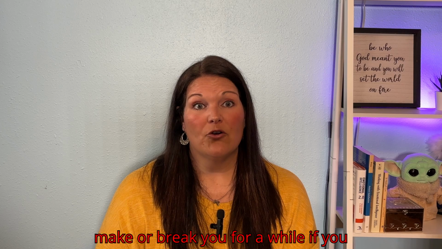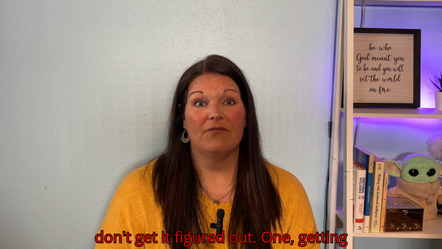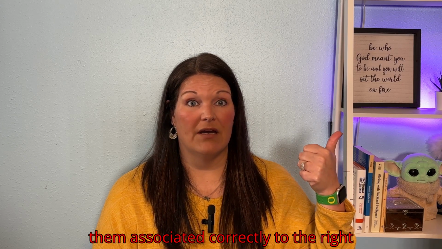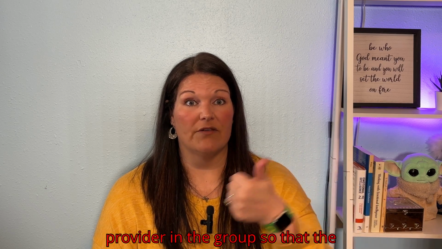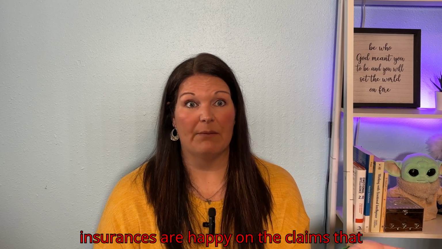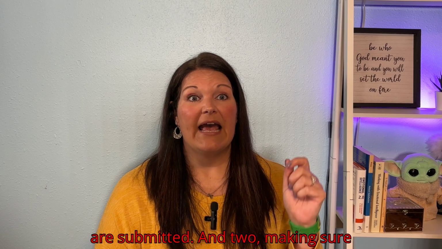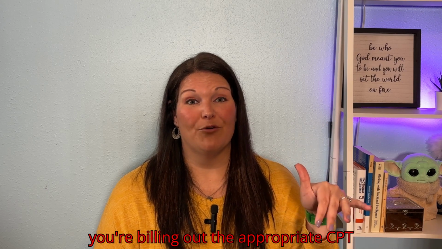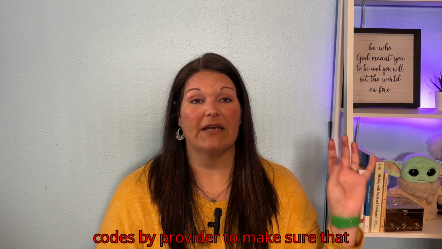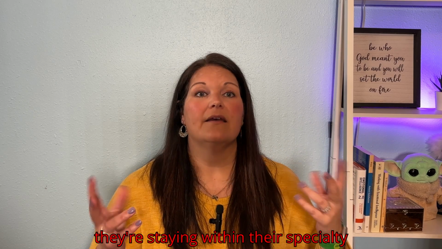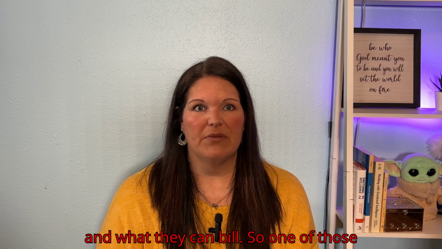Taxonomy codes can make or break you for a while if you don't get it figured out. One, getting them associated correctly to the right provider in the group so that the insurances are happy on the claims that are submitted. And two, making sure you're billing out the appropriate CPT codes by provider to make sure that they're staying within their specialty and what they can bill.